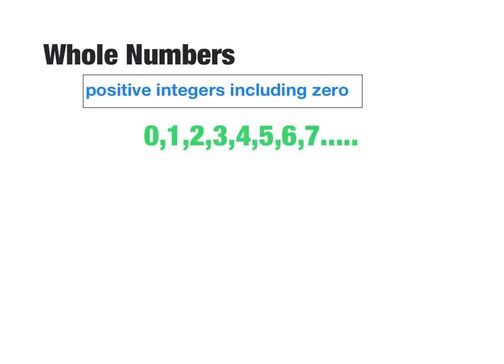The next set of numbers is whole numbers. Whole numbers includes those numbers that you learn to count, 1, 2, 3, 4, 5, but it also includes 0. So the definition is positive integers including 0. If you look at the word whole, you'll realize the O in whole looks like a 0. So that should be a helpful reminder that whole numbers include the number 0.